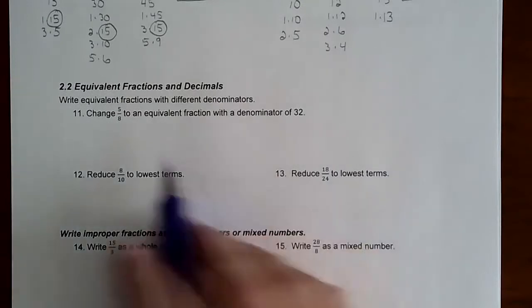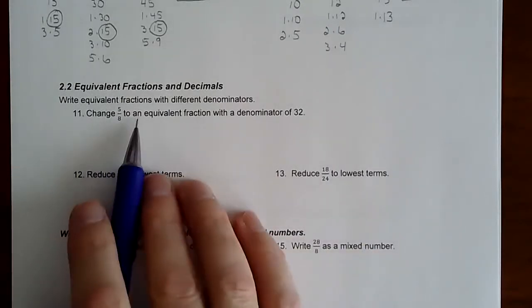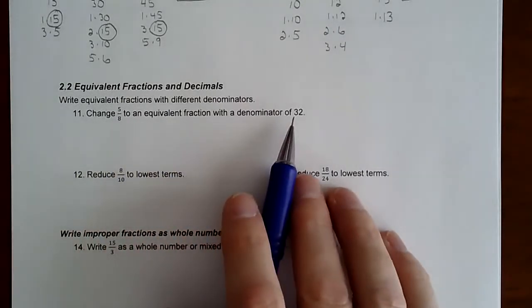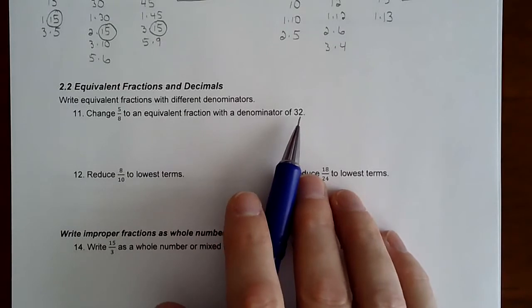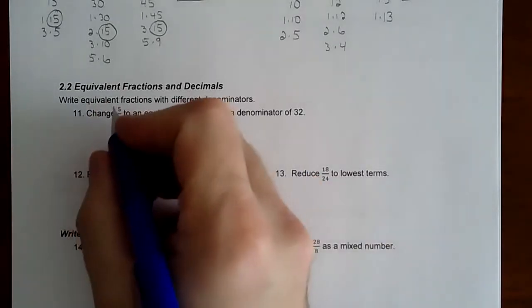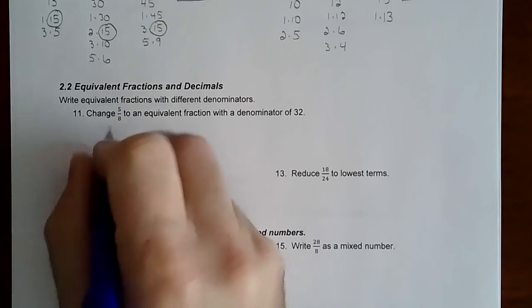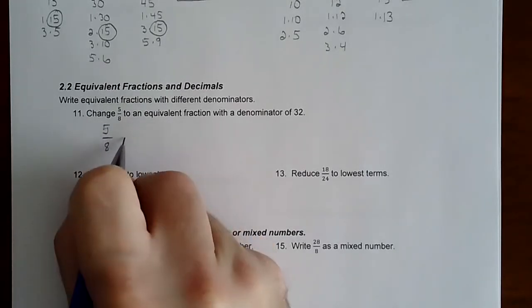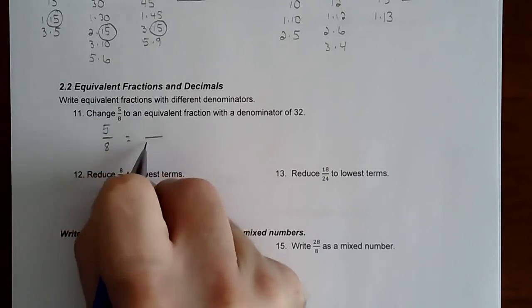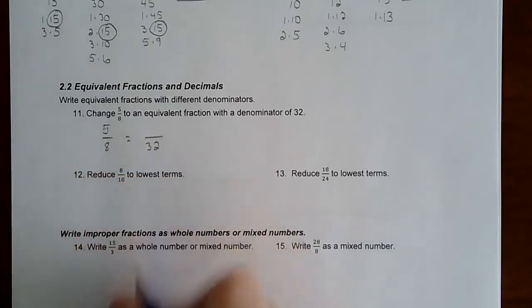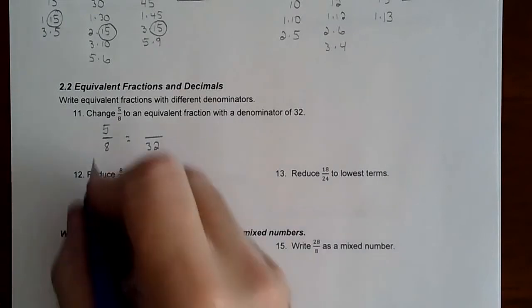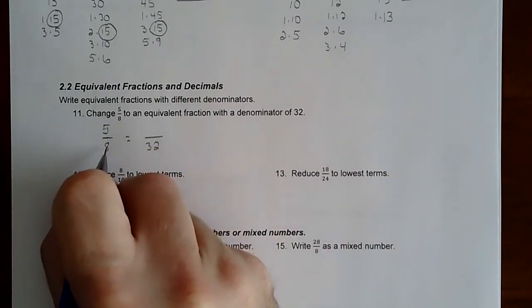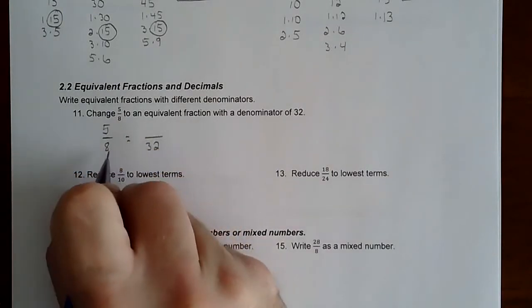Okay, so we want to change 5/8 to an equivalent fraction with a denominator of 32. So we want to keep it proportional. It's kind of a big thing. So to do that, we'll take 5/8 and we want it to equal something over 32. Okay, so to keep this proportional, we're going to look at how the bottom would change to get from here to here.